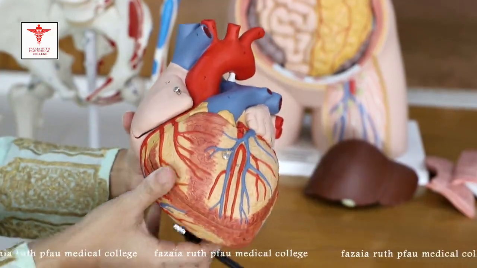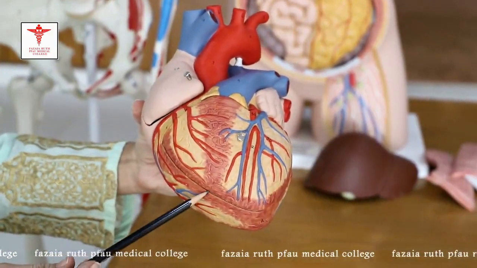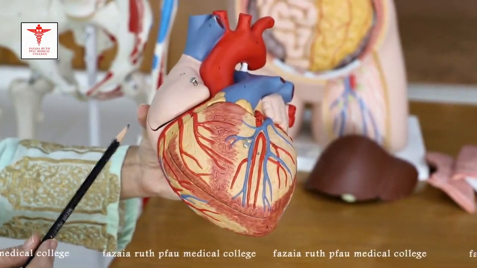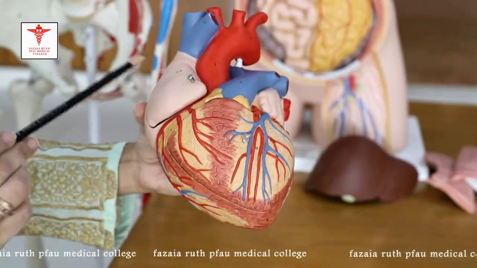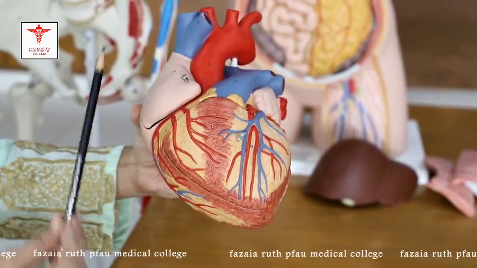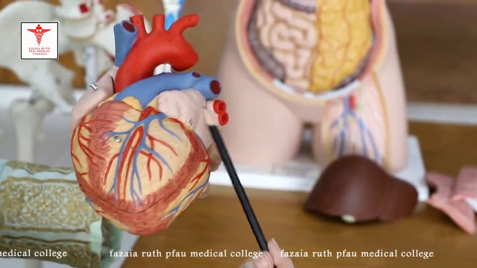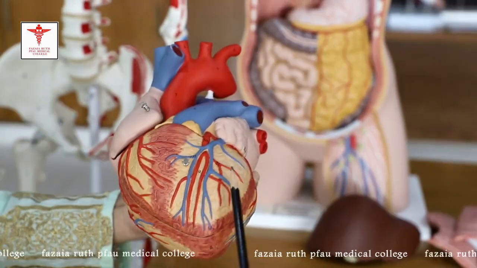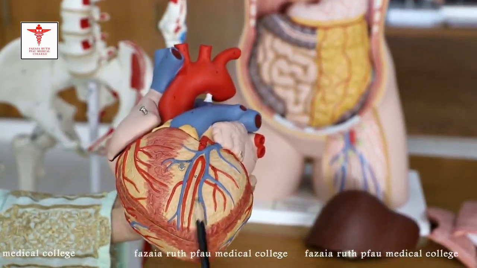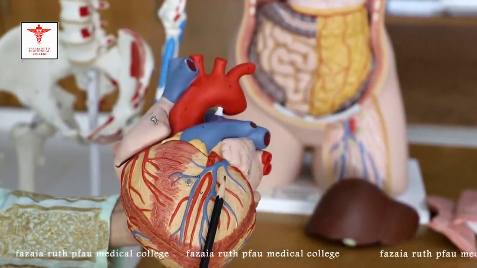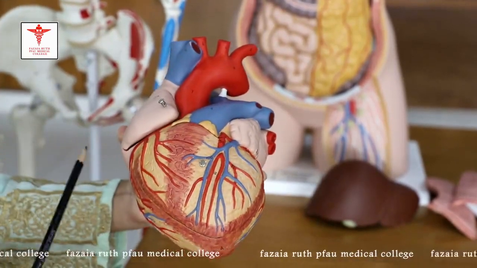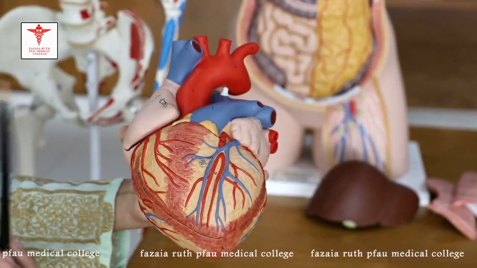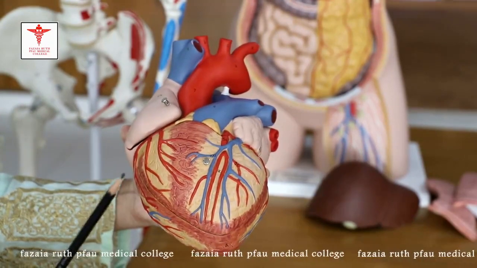We all know that it has 4 chambers: the 2 atria, the right atrium and the left atrium, and then the ventricles, the right ventricle and the left ventricle. Okay, and this heart has certain boundaries and surfaces.